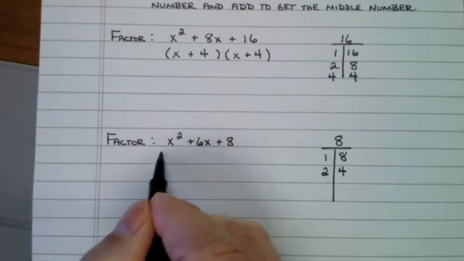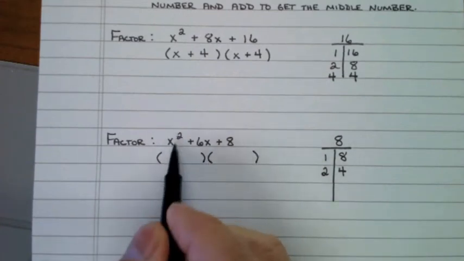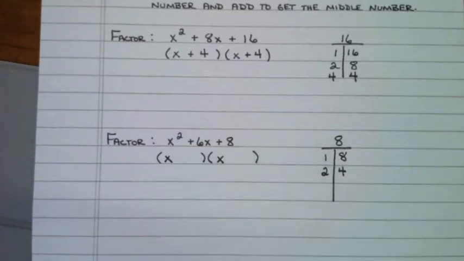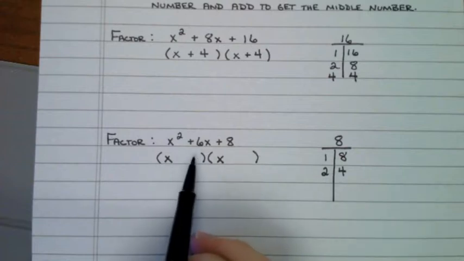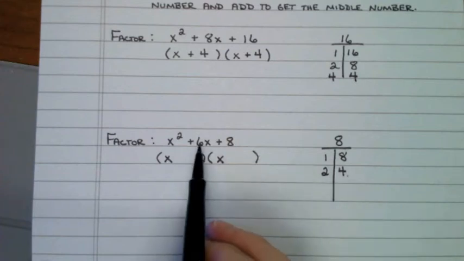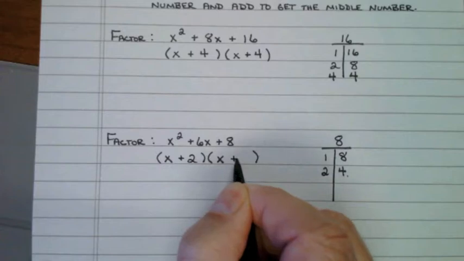Yes. So I make my two sets of parentheses. I put my x here in the front because that's the variable I'm using. And now I need to put these two numbers right here inside the parentheses because these two numbers multiply together to give me 8. And then when I add them together, they give me 6. A positive 2 and a positive 4.